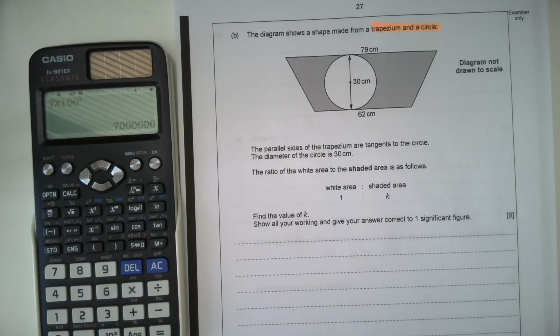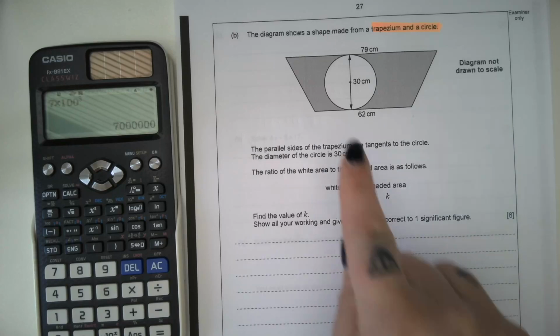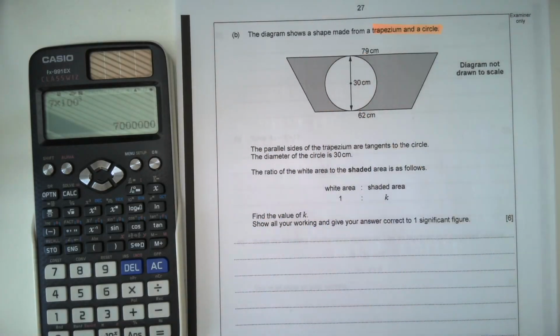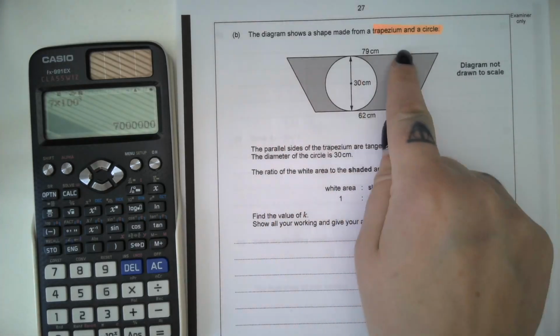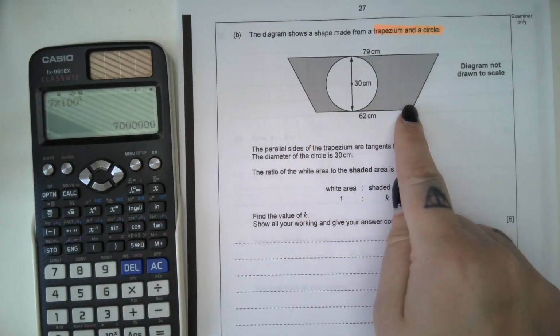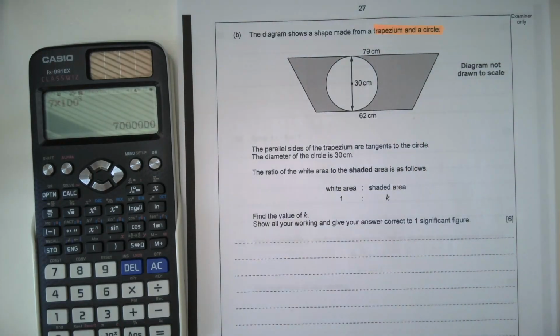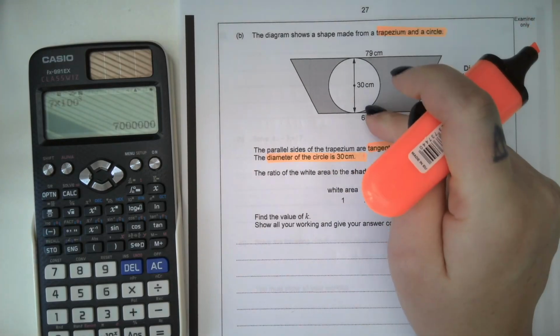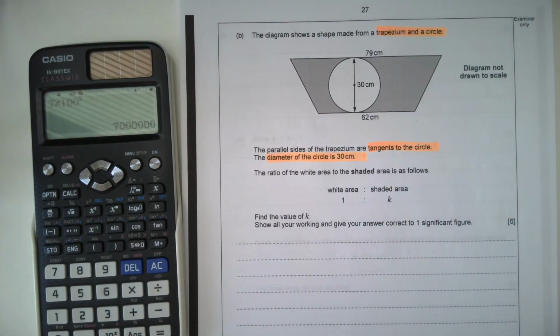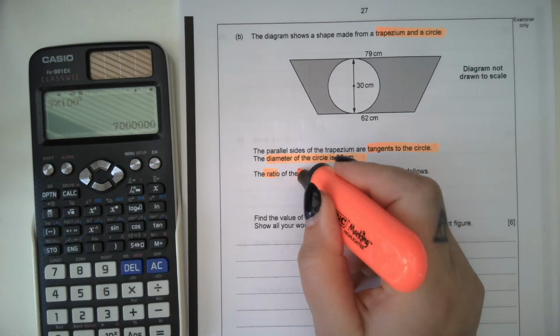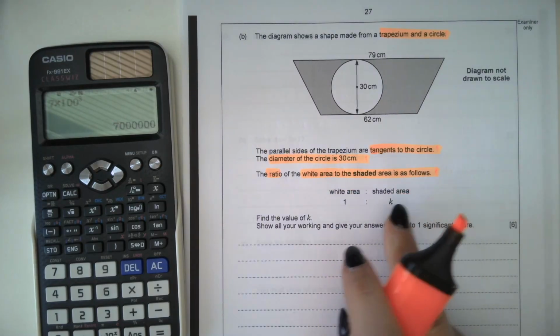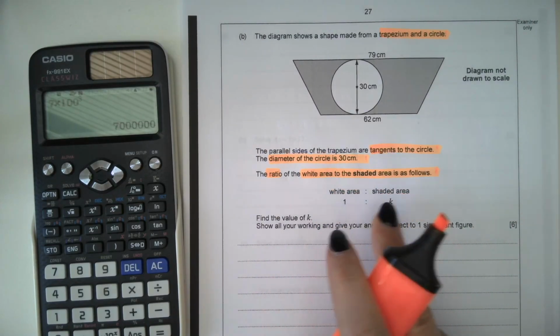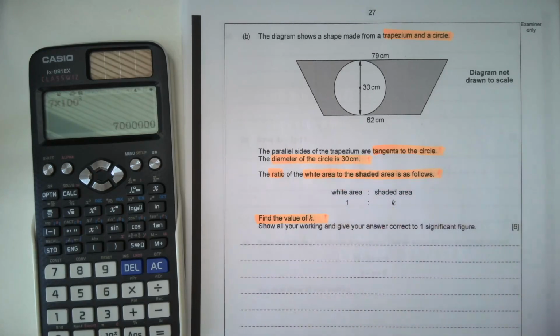Part B, the diagram shows a shape made from a trapezium and a circle. So we've got a trapezium and then we've got a circle. The parallel sides of the trapezium are tangents to the circle. So we can see here that they don't cut through the circle, they just touch it at a point. The diameter of the circle is 30 centimetres and that's labelled on there for us as well. The ratio of the white area to the shaded area is 1 to k. Find the value of k.